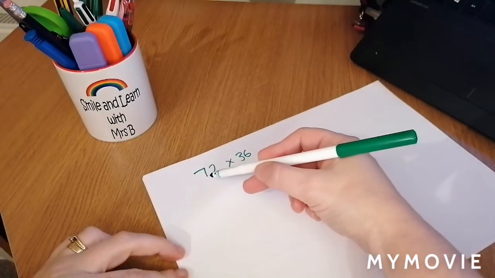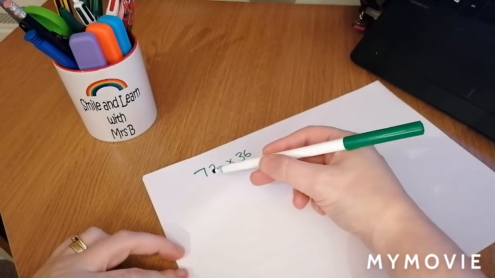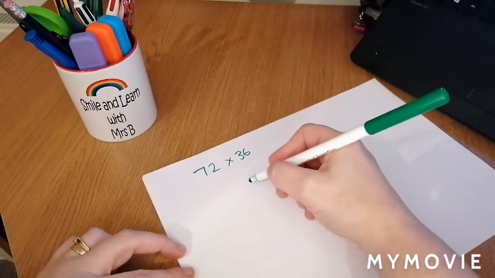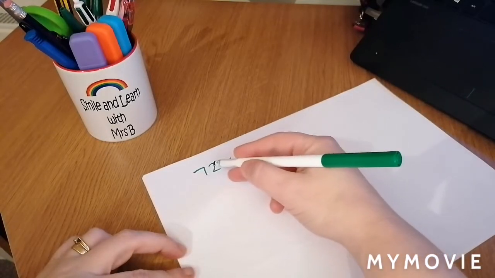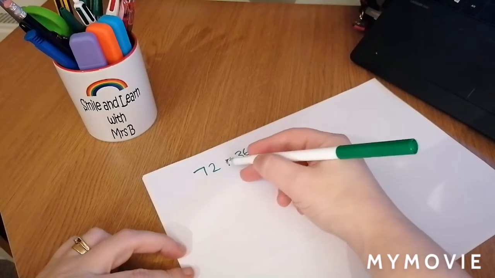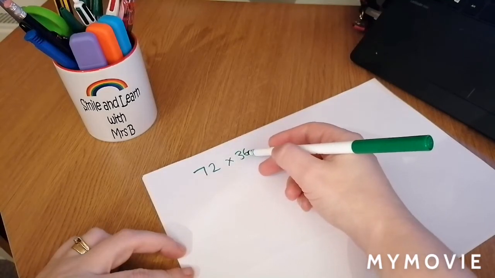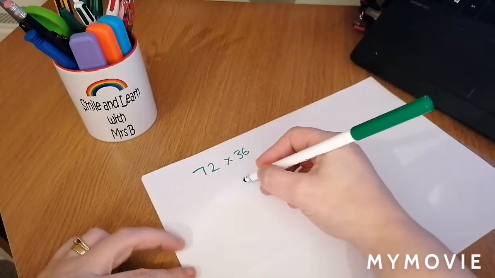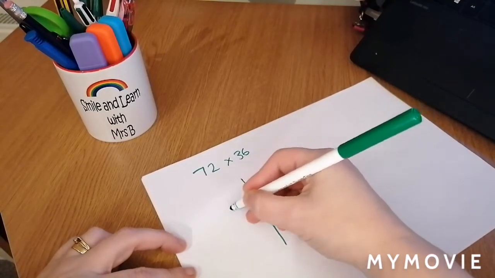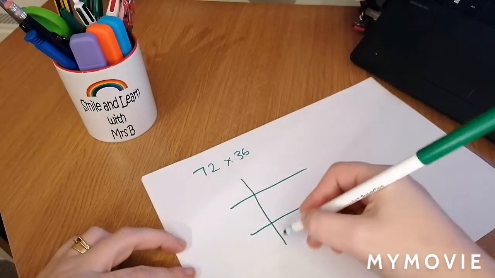2 digits times 2 digits, 72 times 36. We now have to partition 72 into 70 and 2, 36 into 30 and 6. We're going to record on a grid like this.